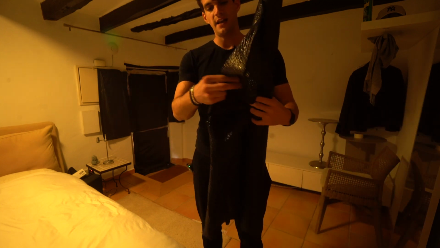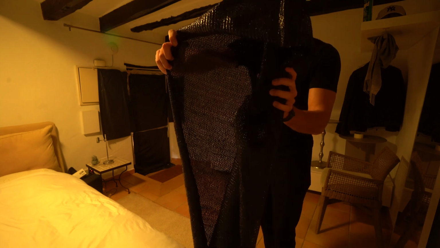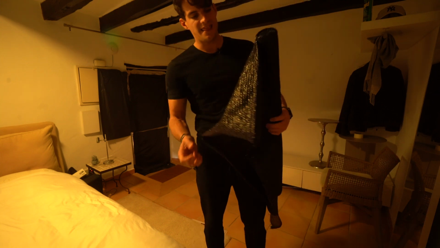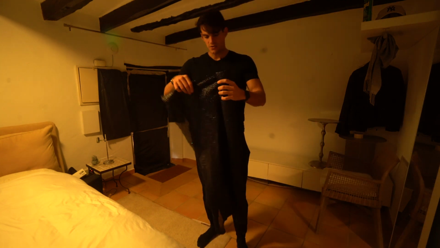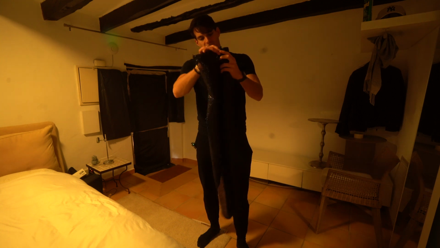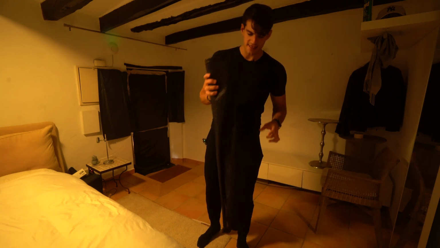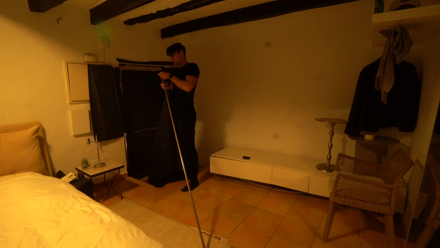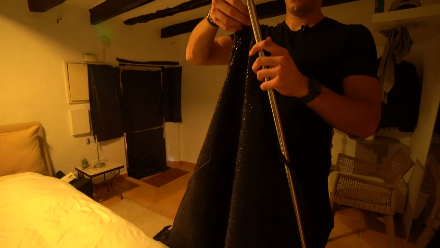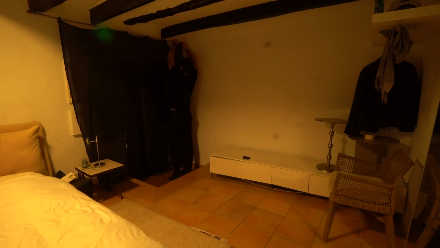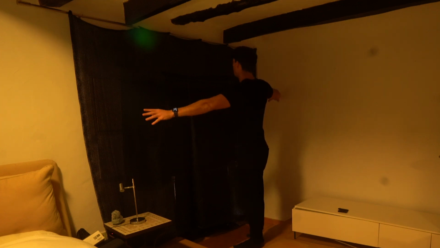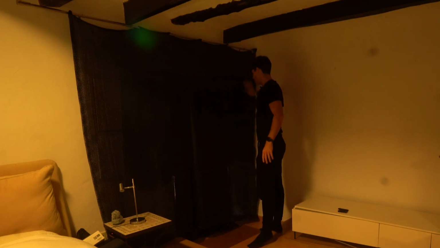And also one thing that I noticed with this one is that it's a little bit transparent. So maybe we can use this one and then use some backlights to have it shine through this kind of pattern. So I think this can work. It is about 2 meters wide. So I think we are good to go.